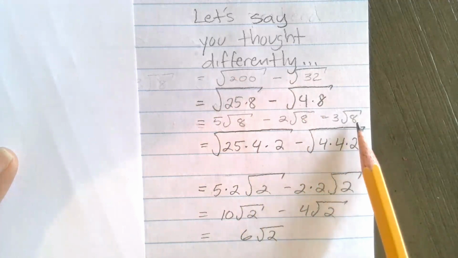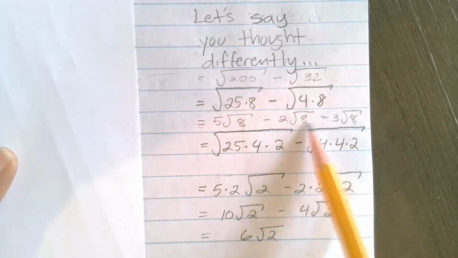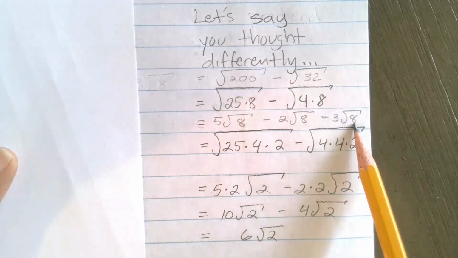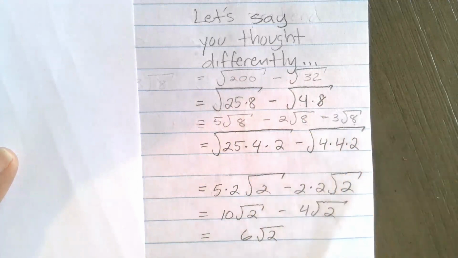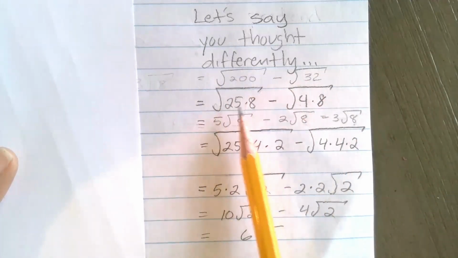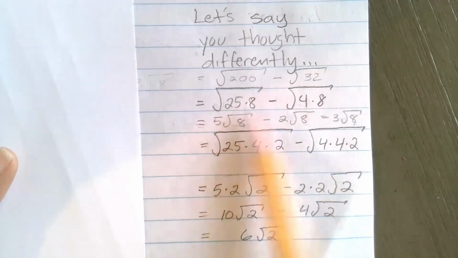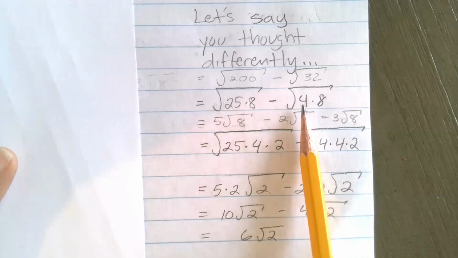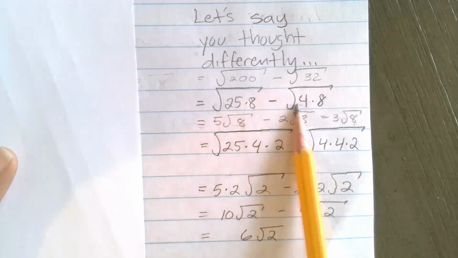And that is, it's not the most simplified because 8 still has a factor that is a perfect square: 4. I can still separate this 8 into 4 times 2, okay? And so this is something you'll have to recognize if you go with a smaller perfect square underneath here in your first step.